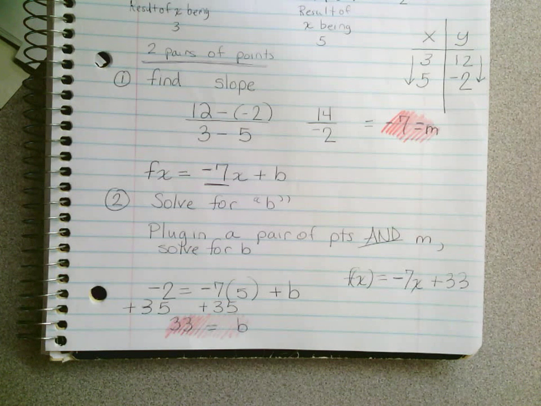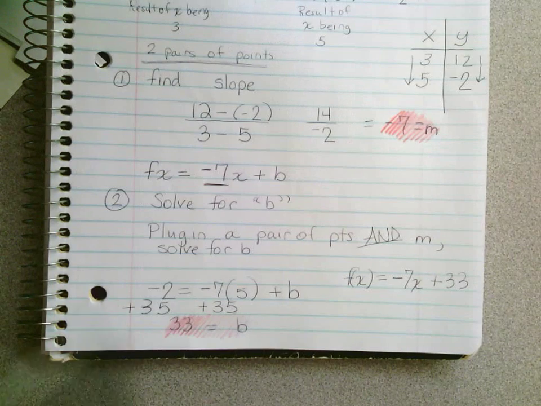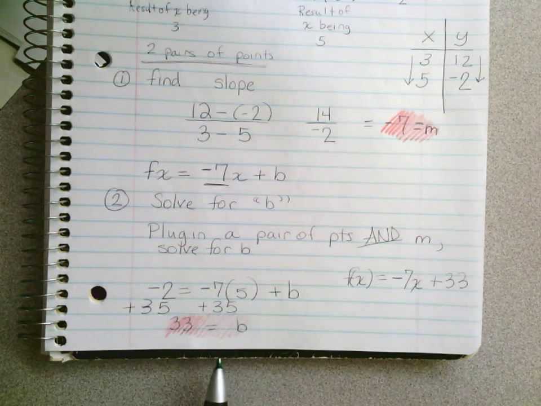All right, so I'm going to keep going. If I have two pairs of points, find the slope, pick an easy pair of points, solve for B using what you got. Put it all together, okay?